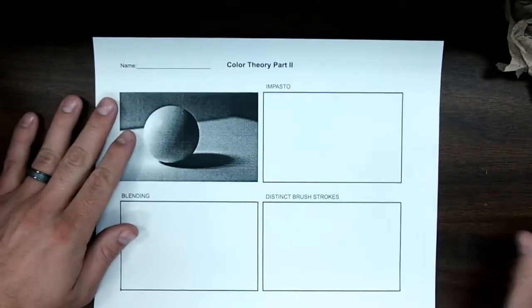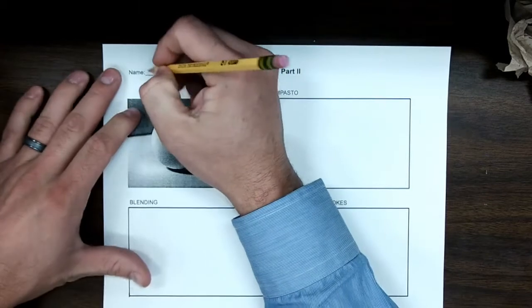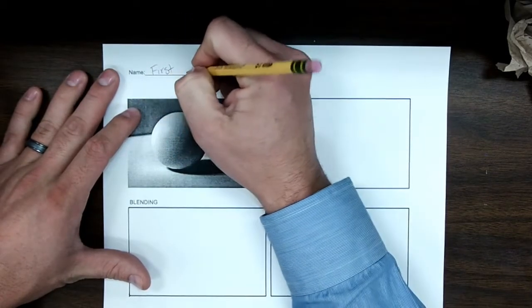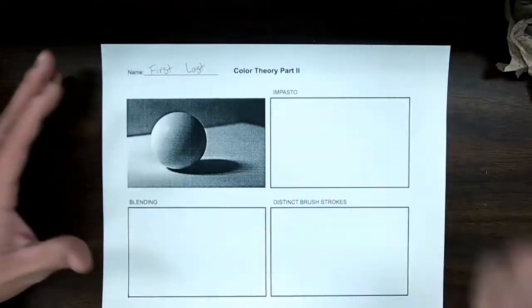Alright, so first thing you want to do is on this paper, write your name. Your first and last name. And then go ahead and put the class period.